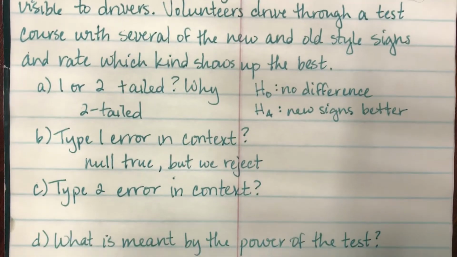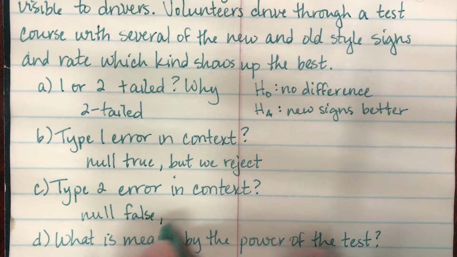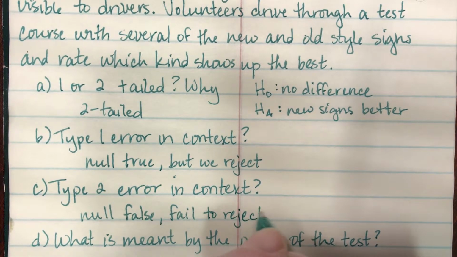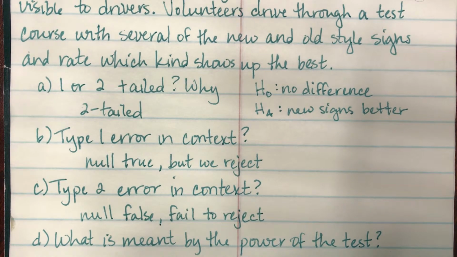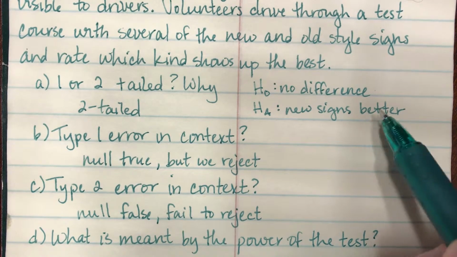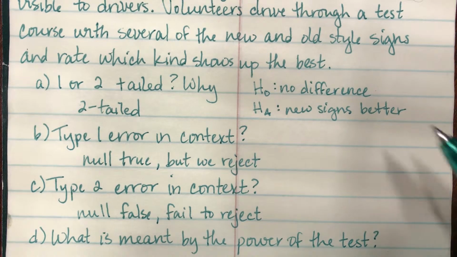So then a type 2 error: the null is false, but we fail to reject it. Remember, with both the type 1 and type 2 errors, we're not making an error because we actually made a mistake. We're making an error because our data showed us one thing, but what's happening in reality is not the case. So a type 2 error would be that the null is false, that there actually is a difference in the signs, that the new signs actually are better, but our data didn't show that, and so we don't purchase the new signs.